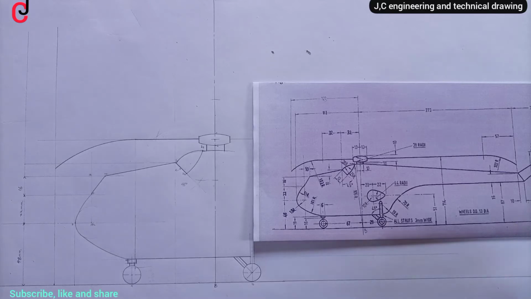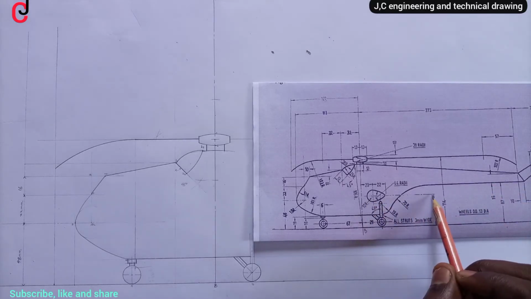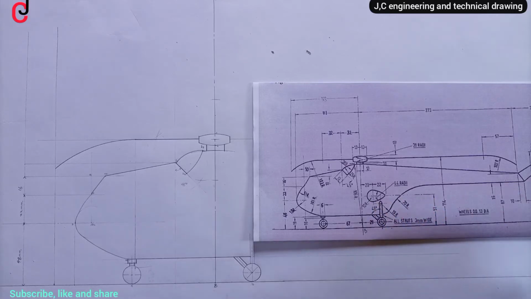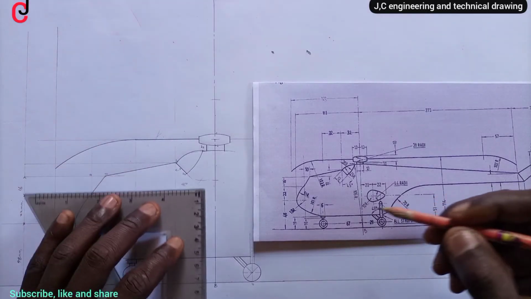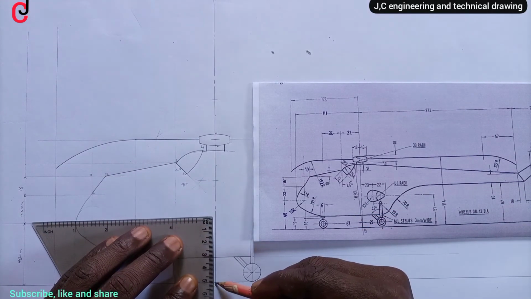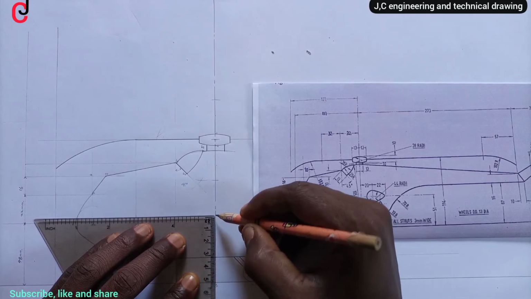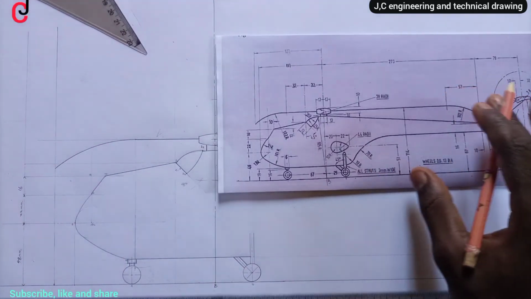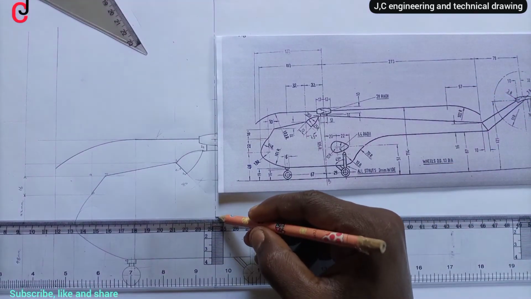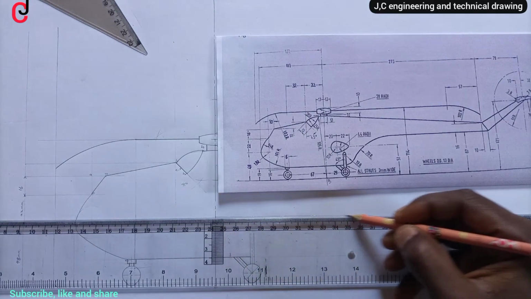Now from our diagram, we're told we have a horizontal line here whose height is 51 millimeter. So come to point B, we'll measure 51 millimeter, indicate the point on our vertical line. Now using our point, we'll project towards our right.